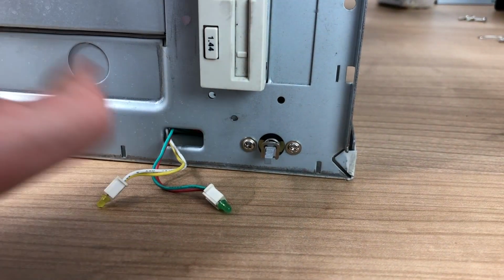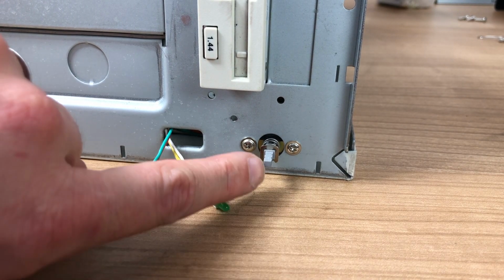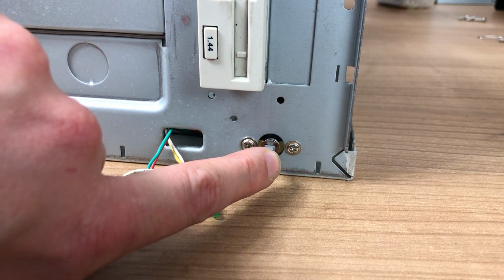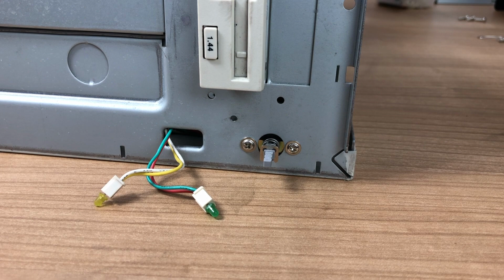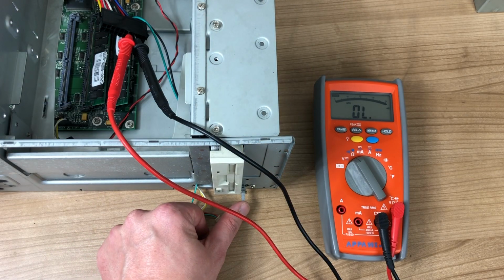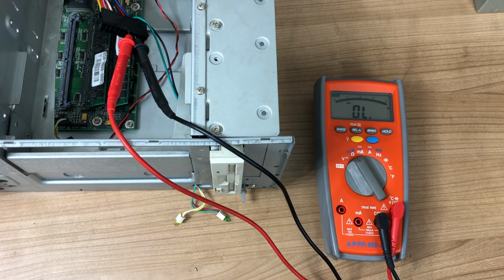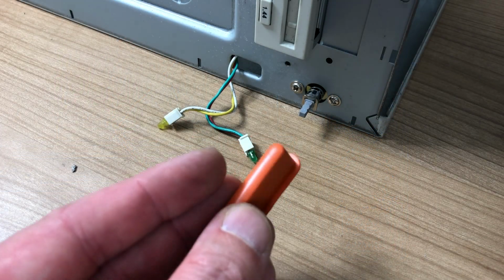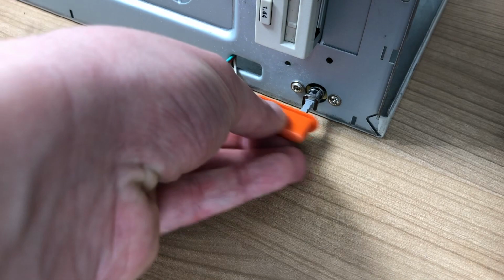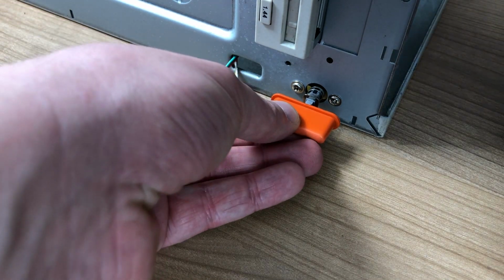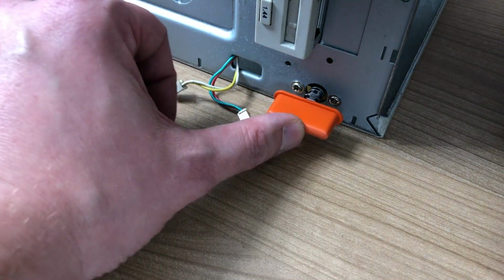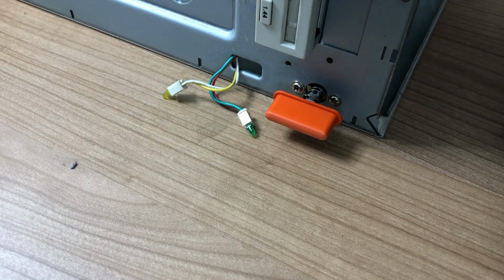That way, when we push in the button, it will short the 2 contacts on the ATX power supply, effectively turning on the power supply. So here I'm just checking with my multimeter if pressing the button will actually short the 2 pins on the ATX power supply in order to boot the system. And I will put the cover onto the button.